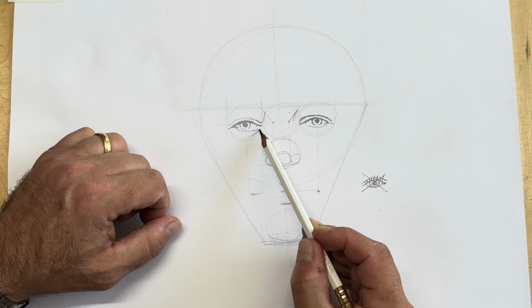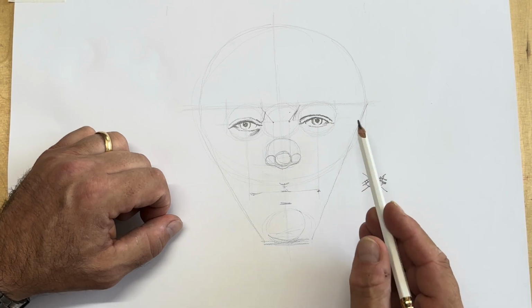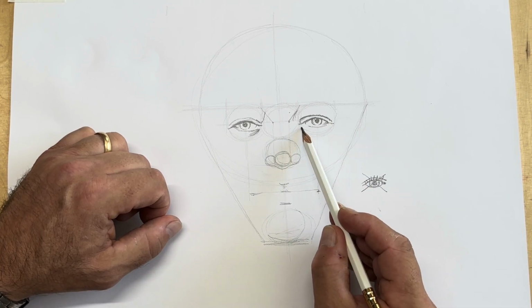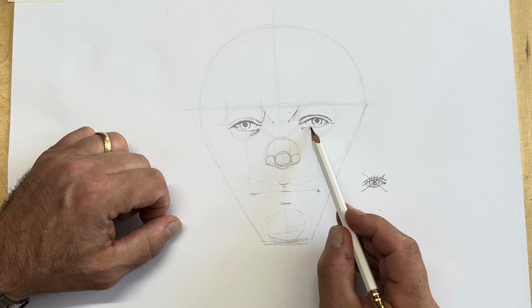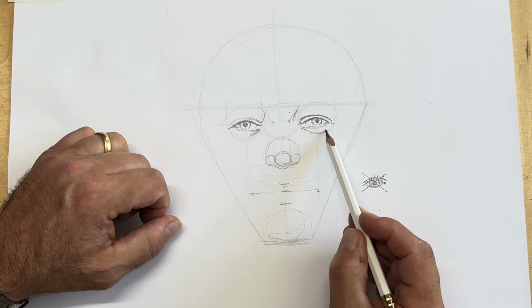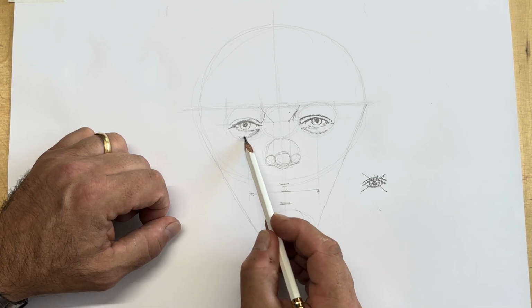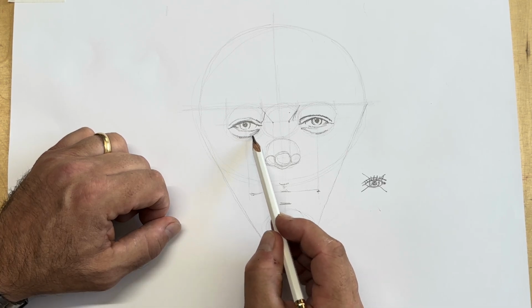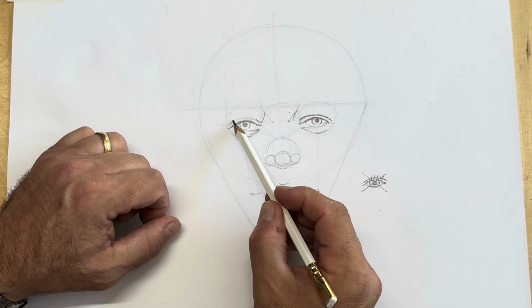Now here's where I can start to use my guidelines that I put in for myself earlier. I can start to make the use of those. So I know that this area down here in the eye socket under the eye is going to be slightly shadowed. I can block that in quite nicely.